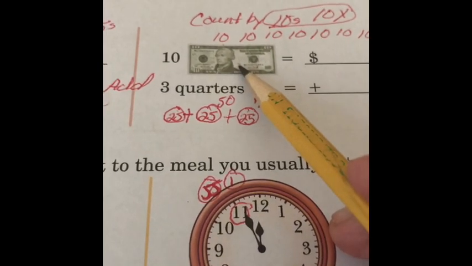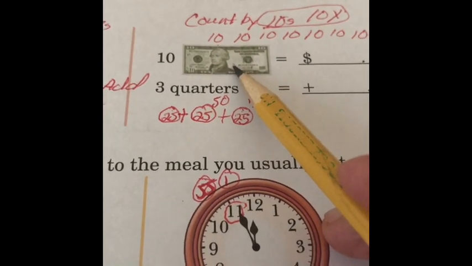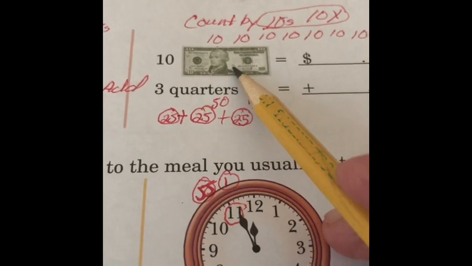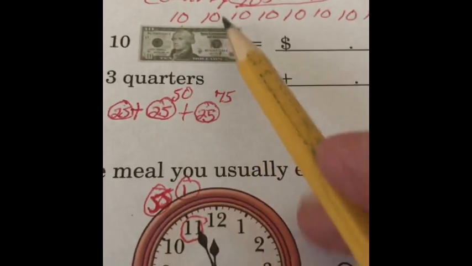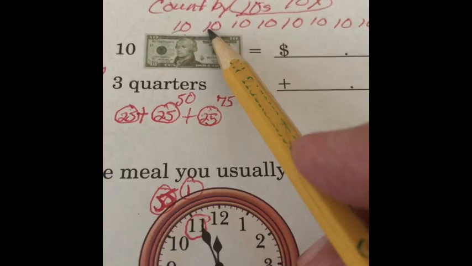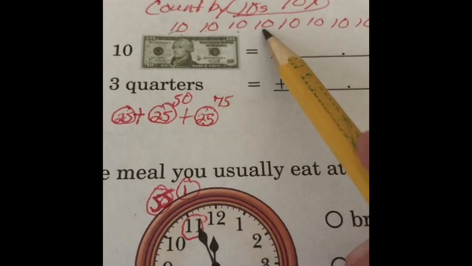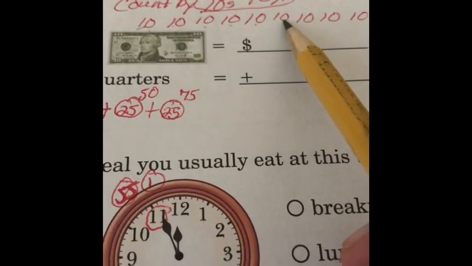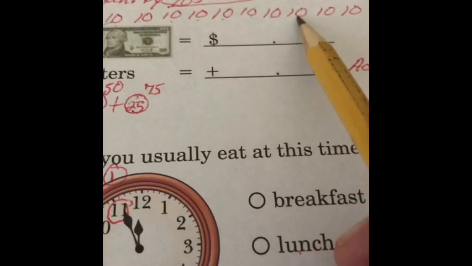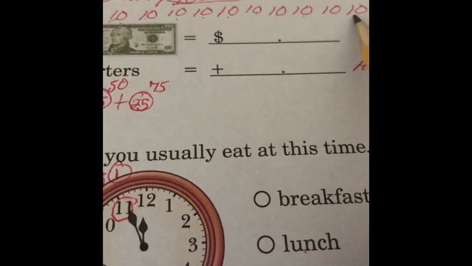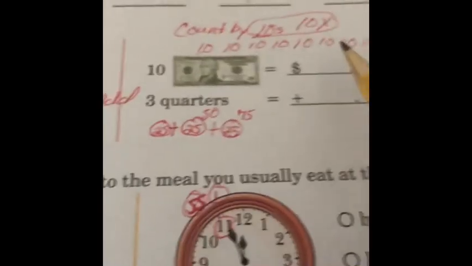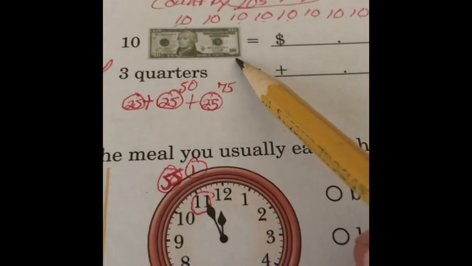I have 10 $1 bills. Let's count them. 10, 20, 30, 40, 50, 60, 70, 80, 90, 100. So it would be $100.